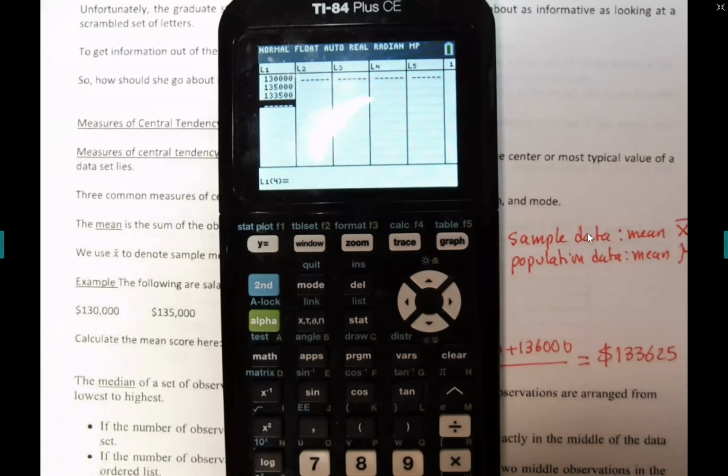Okay. First of all, guys, you have to rank the data from smallest to largest. So just put the smallest value. Next one is 133,500. And then 135. And 136,000. Okay, where would be the middle of this data set, guys?